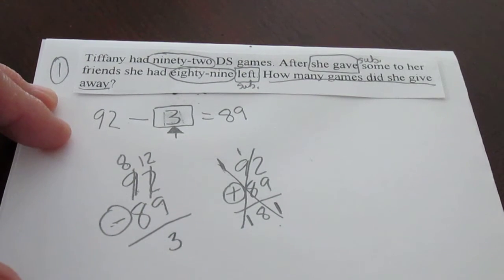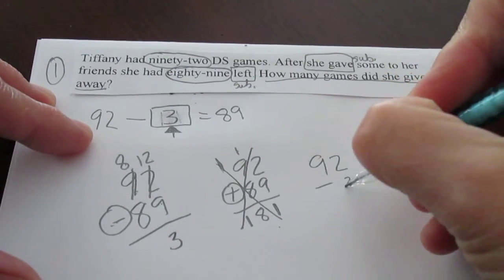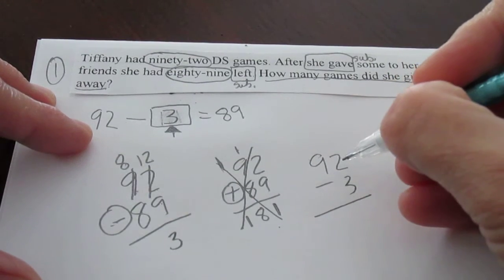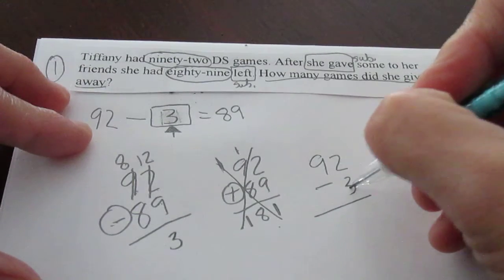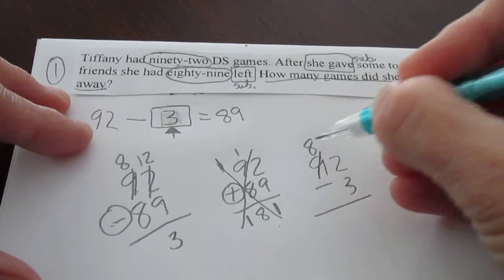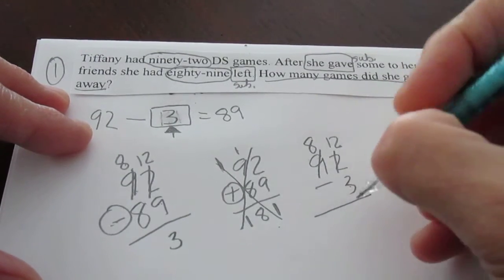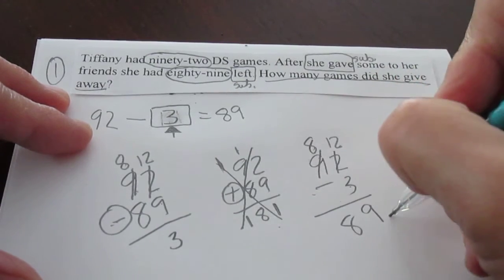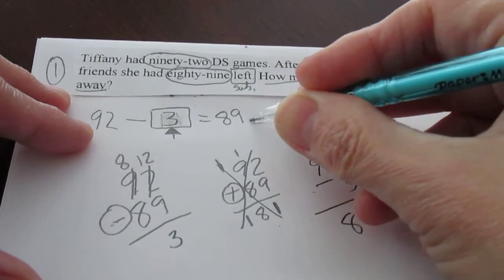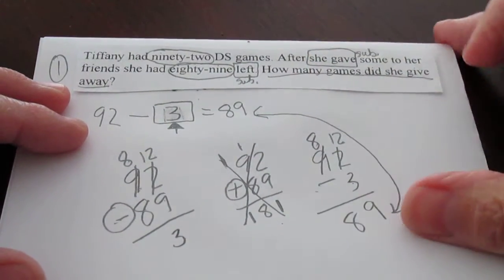Yes, that makes sense. If you want to double check it, you could just write the problem over here. 92 take away 3. 2 take away 3. Can't do that, have to regroup. The 9 becomes an 8 and the 2 becomes a 12. 12 take away 3 is 9, and 8 take away nothing is 8. So we got the same difference, so we know that we were correct.